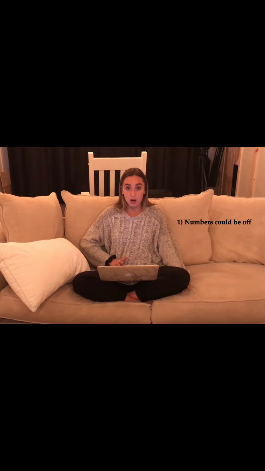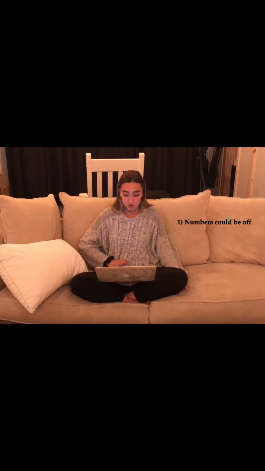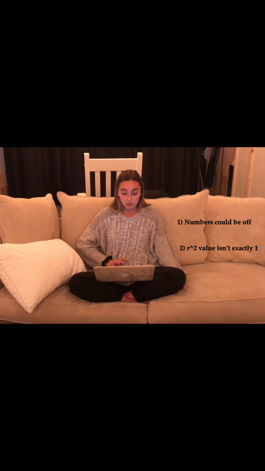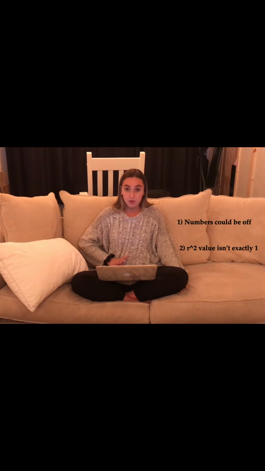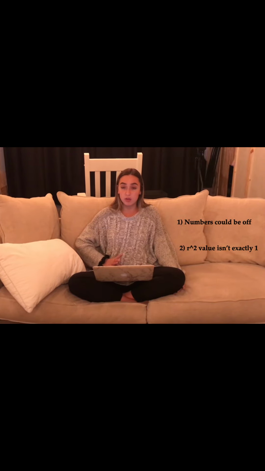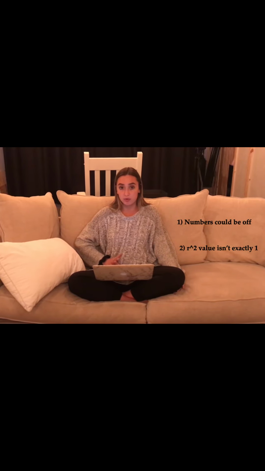So moving on to weaknesses, it's obviously really hard to count an exact population number, so the numbers could be off for the exact population in millions. And our r squared value isn't exactly 1, so things could be a little bit less accurate since it's not exactly 1. And here's Jordan Coolant in Africa to explain our solution.